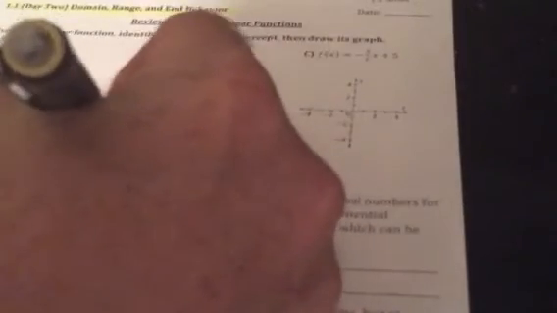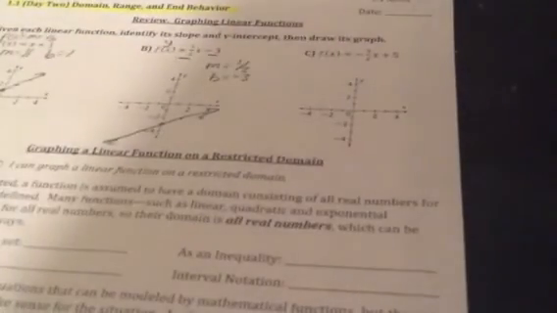We'll do it again. Slope is in front of the variable, y-intercept's alone if you solve for y, and f of x is the same as y. So our slope over here is a rise of 1, a run of 2. Our y-intercept, our starting point, is -3. So we'll put the starting point at -3. We'll go up 1 over 2. We'll go up 1 over 2. We'll connect this line, and that'll be that graph.